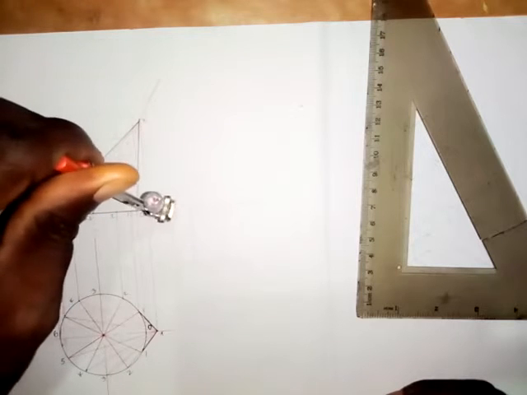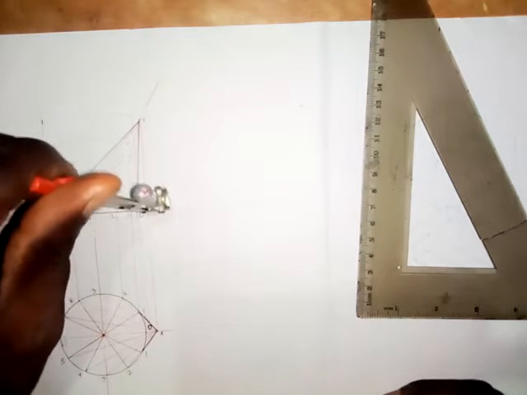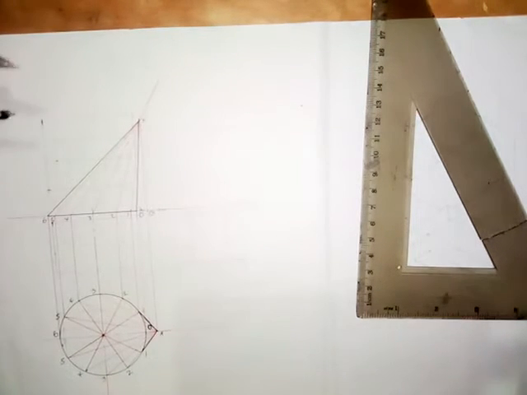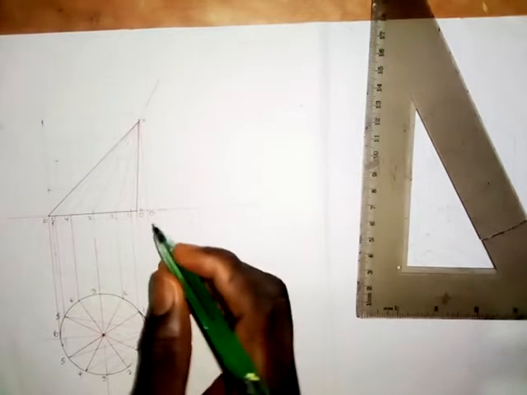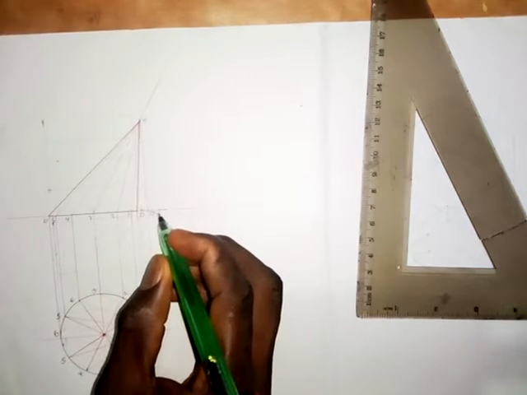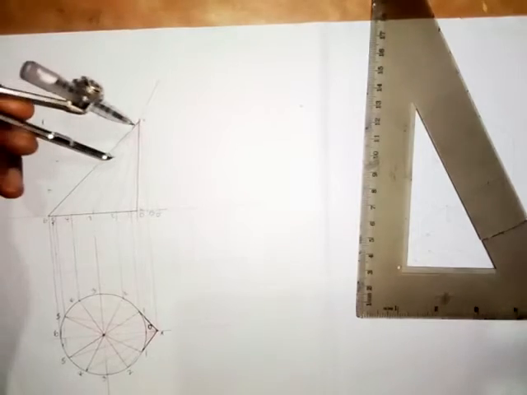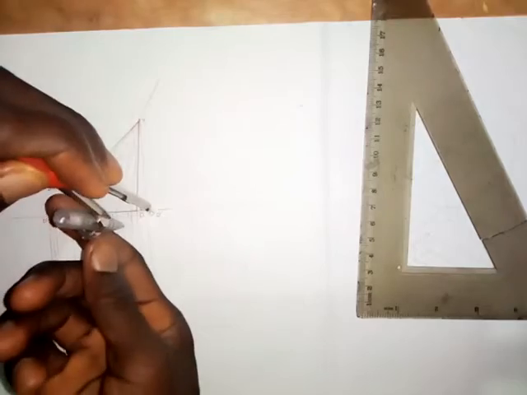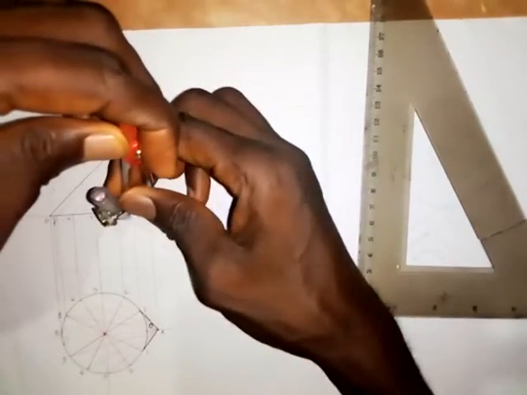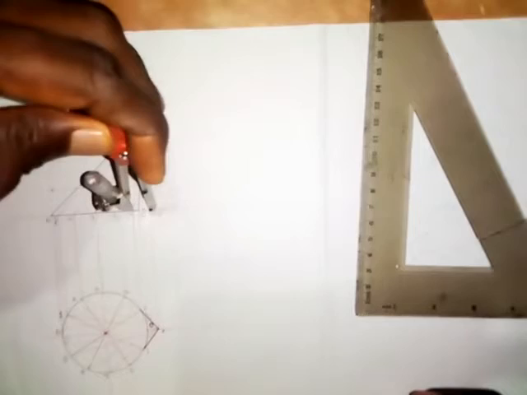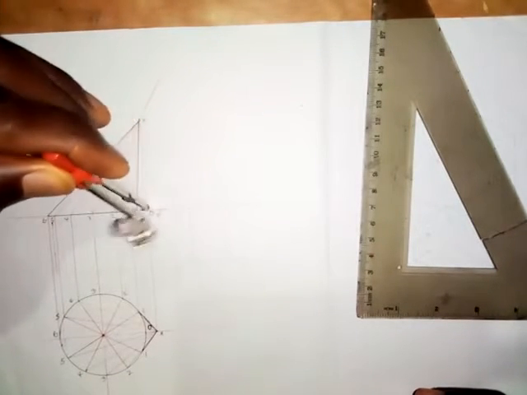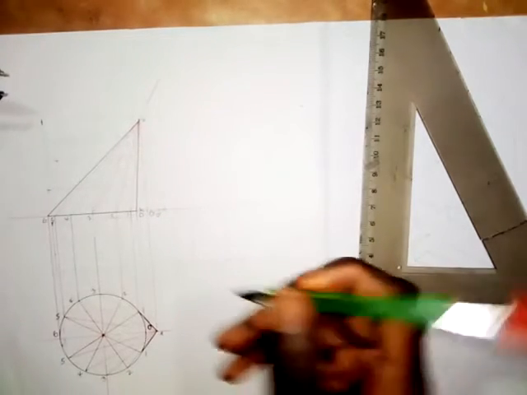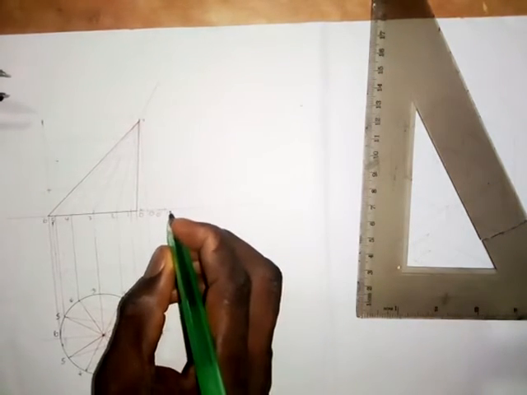Okay, but maybe I'll just mark a point here. So draw an arc like this. So draw an arc here. So this is point 0. Since this is point 0, I will call it 0 prime. Then also from this point, extend to 1 here. What we are trying to do is to locate the true length of the cone. So make an arc here from 1. So this is 1 prime.